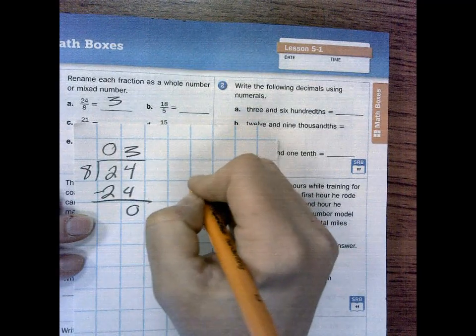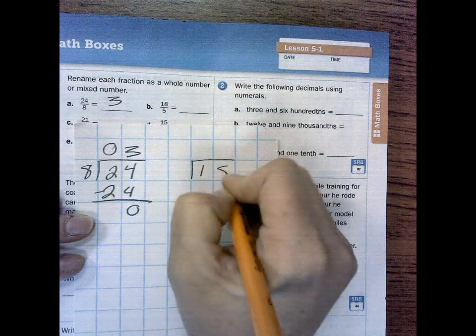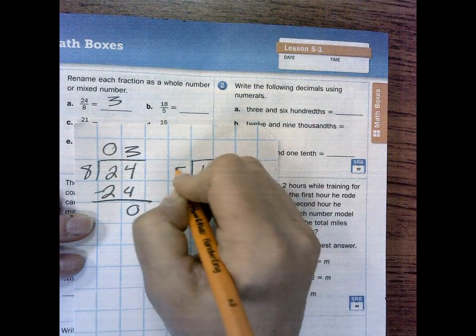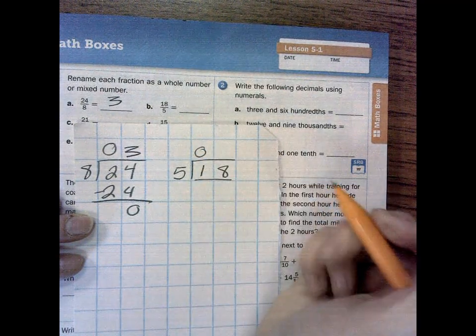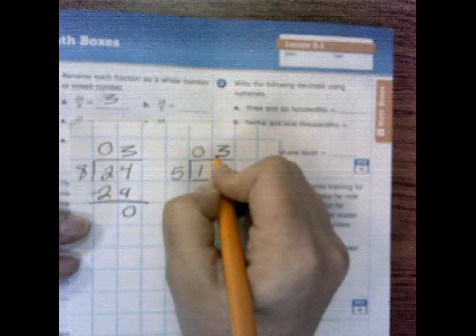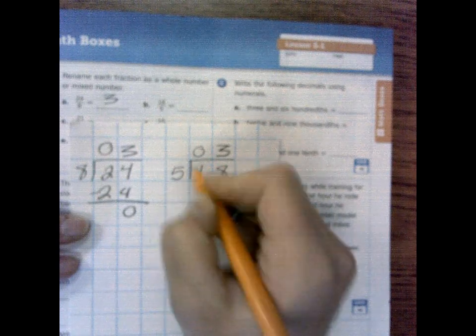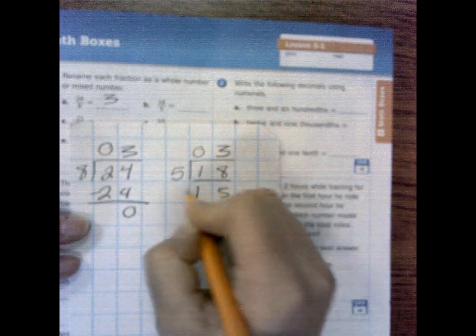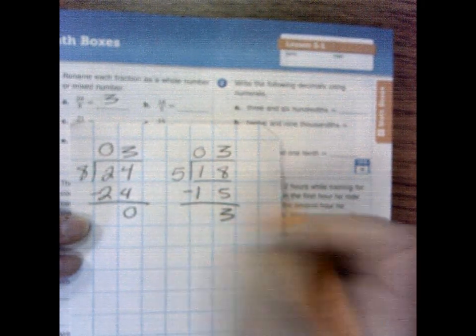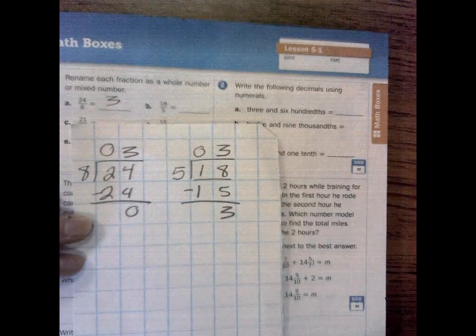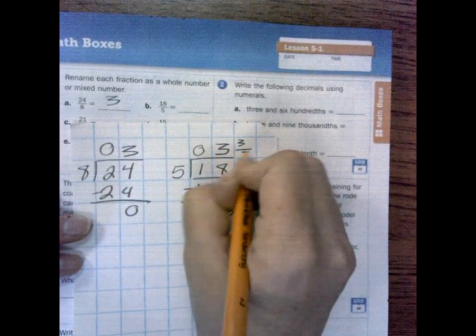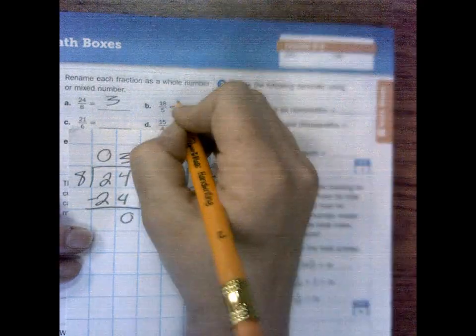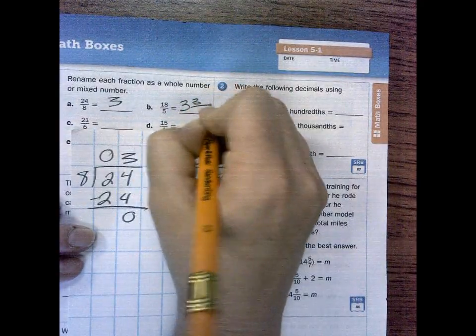18 fifths. I'm going to take my numerator, make that my dividend, and my denominator my divisor. 5 goes into 18 3 times. 5 times 3 is 15. Subtract. All my remainders need to be reported as a fraction. So this would be reported as 3 fifths. 3 and 3 fifths.